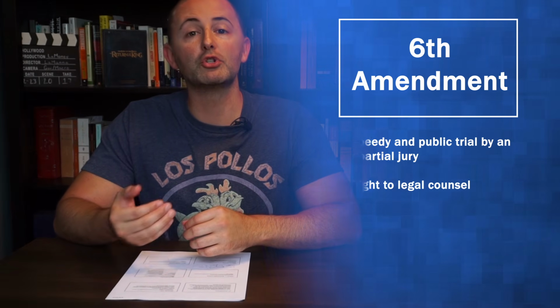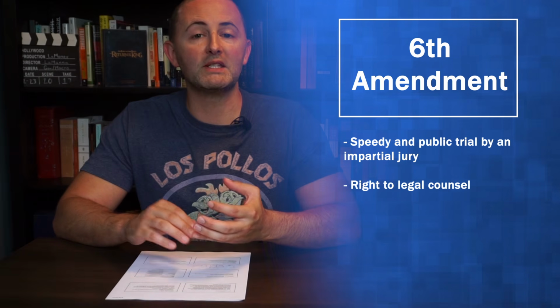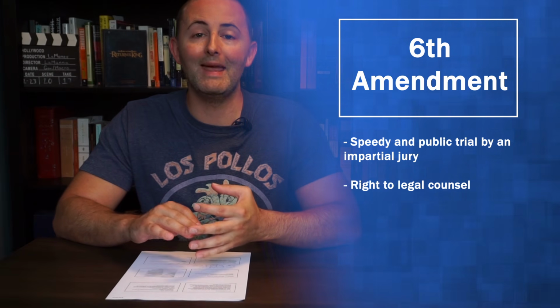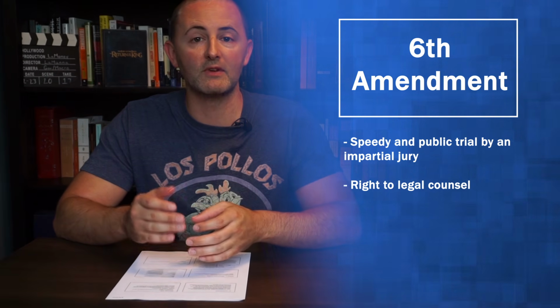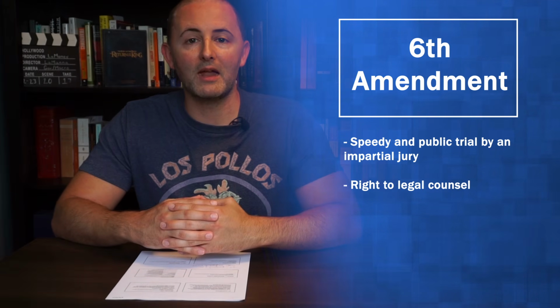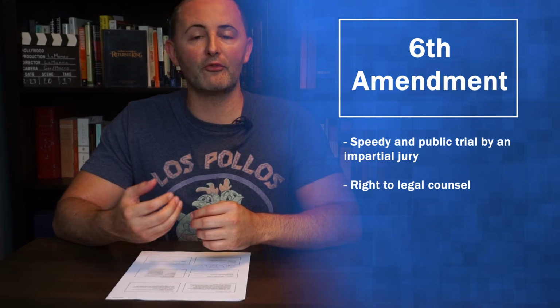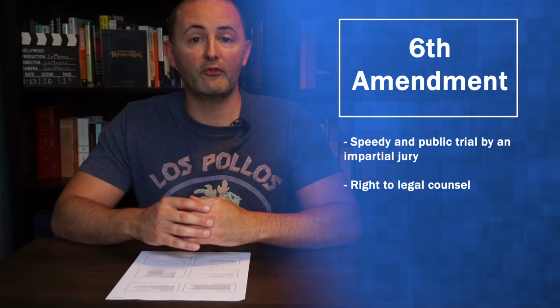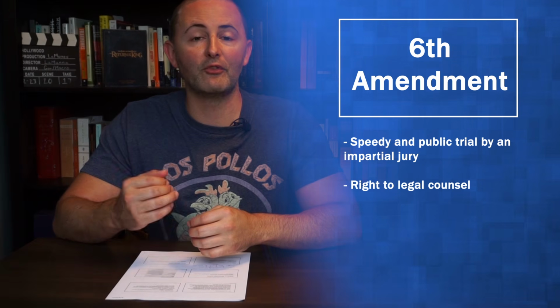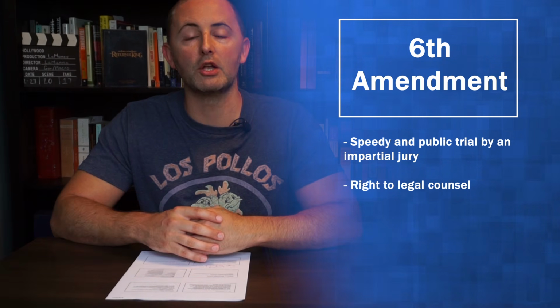Now, the 6th Amendment guarantees you a few things when it comes to your trial. So you have the right to a speedy and public trial by an impartial jury. So this is that idea of a fair and speedy trial. An additional part of the 6th Amendment is also the idea that if you can't afford an attorney, one will be provided for you. So you have that right to have defense, legal counsel while you're on trial.